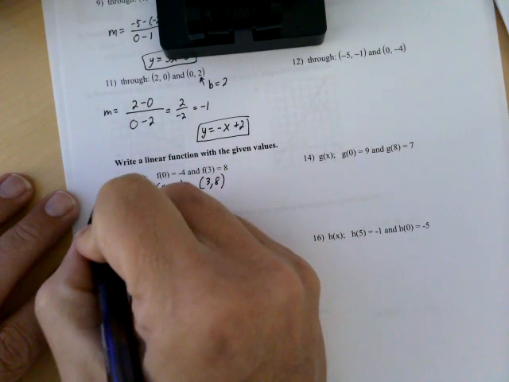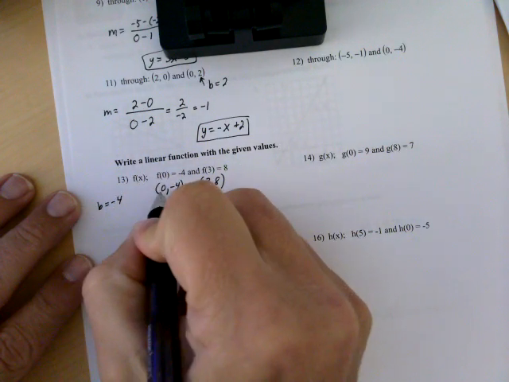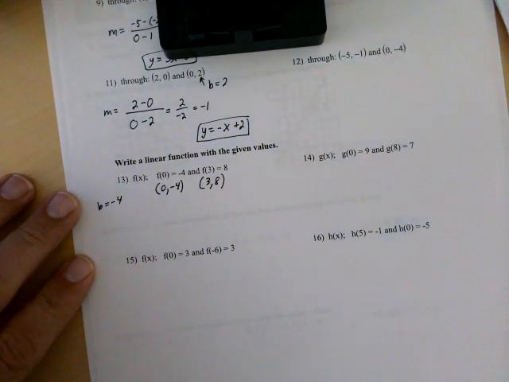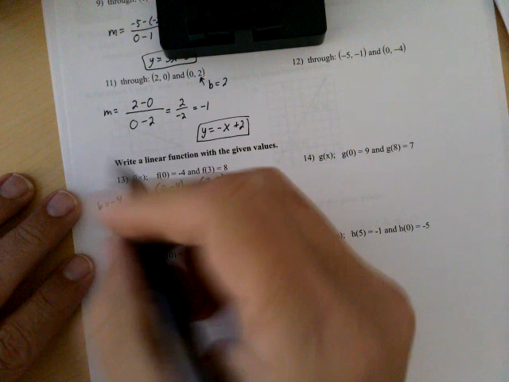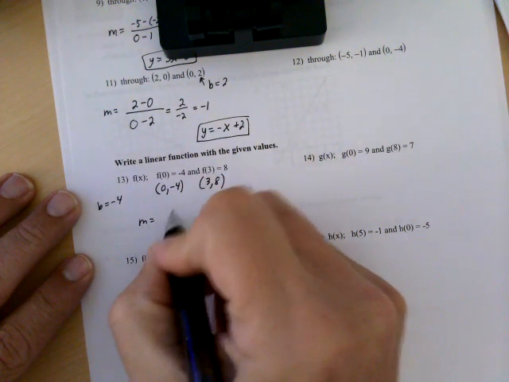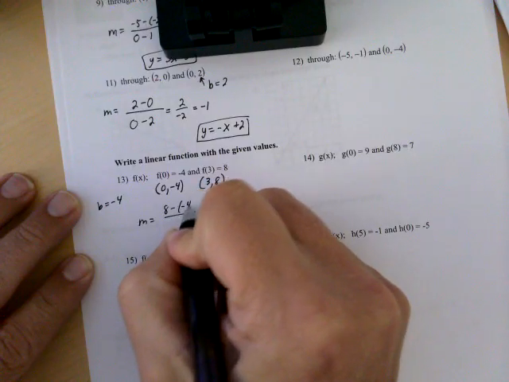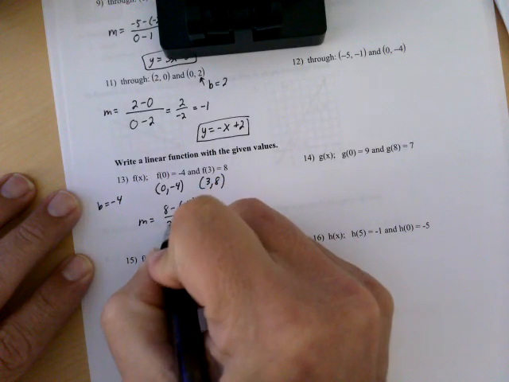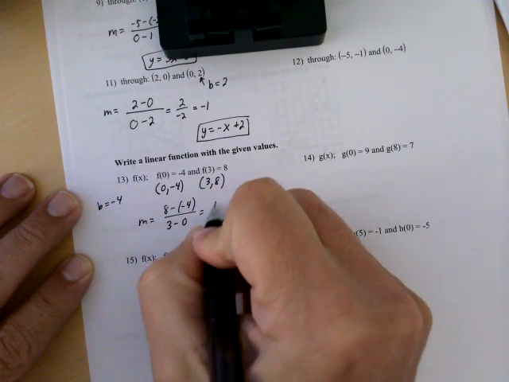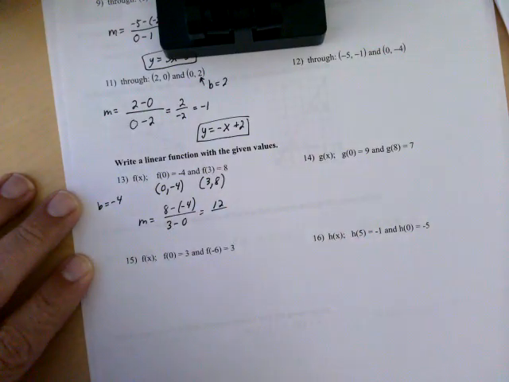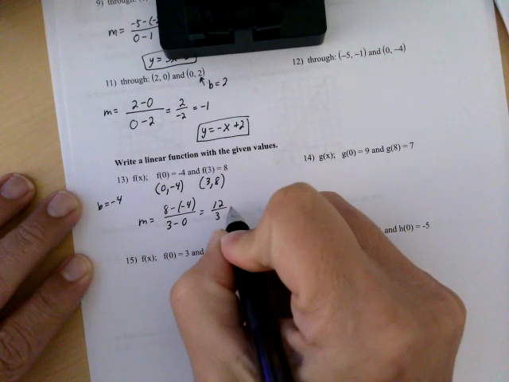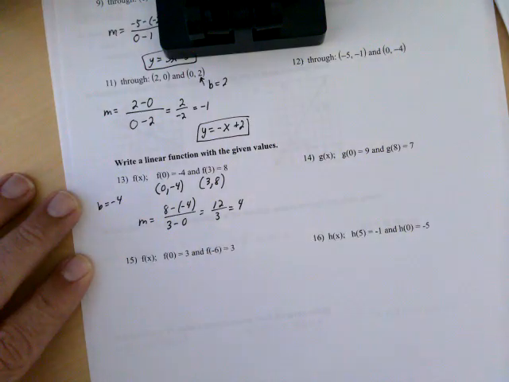So my y-intercept is a -4 because 0, my input, produces an output of -4. That's where the line would be crossing the y-axis, but I have to calculate the slope. Okay, so we're going to take 8 minus a -4, and then 3 minus 0. So when you calculate the top, you're going to get a positive 12. You'll get a 3 in the bottom for an overall slope of 4, or 4 over 1.